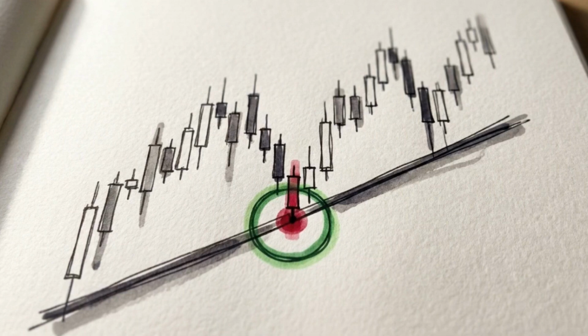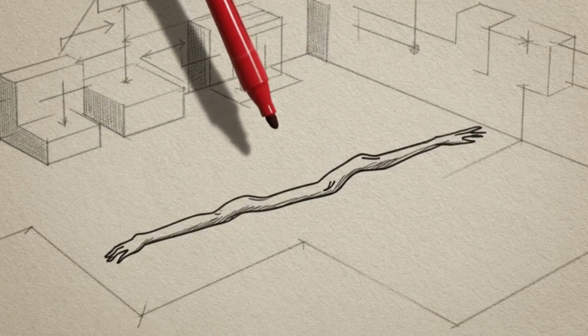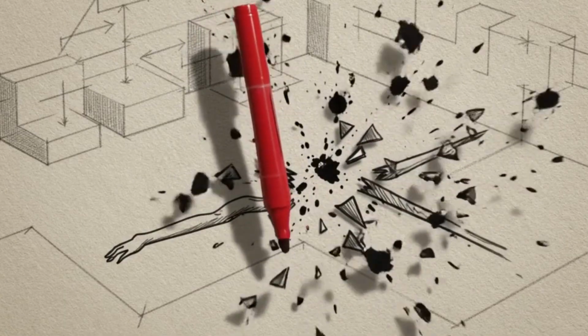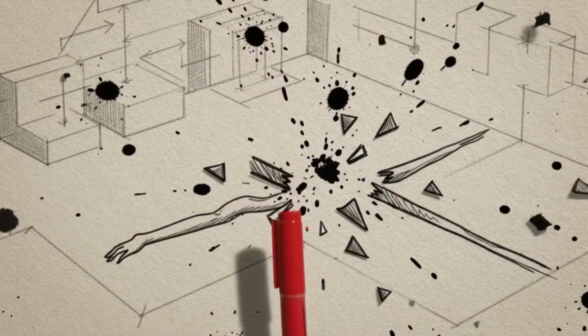You spot a clear trend line. The price pulls back, touches the line perfectly, and you enter your trade, assuming the line will hold. But instead of bouncing, the price blows right through your level. Your stop loss gets hit, and the setup collapses.